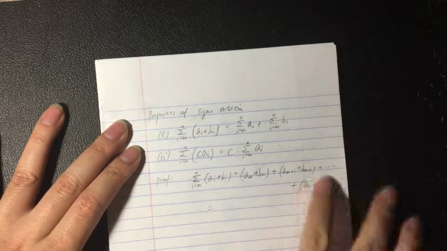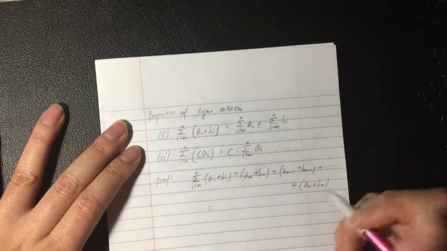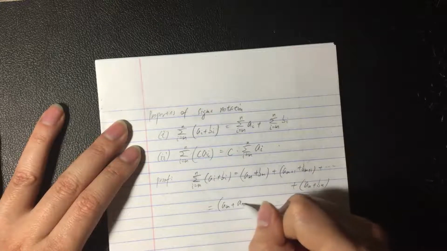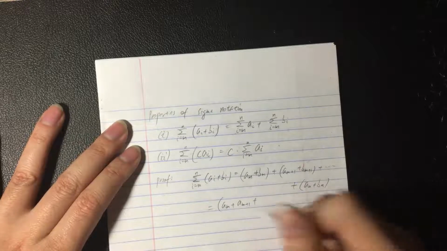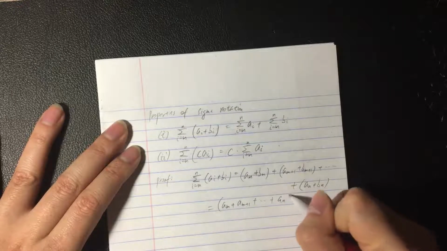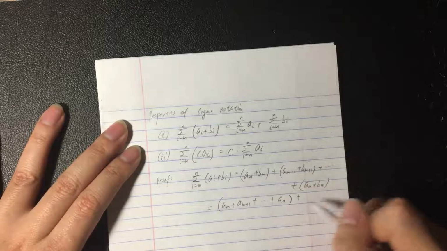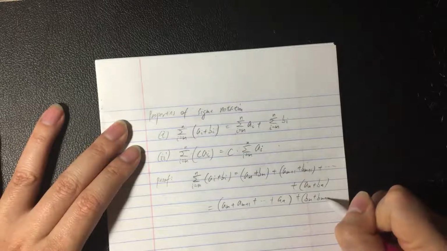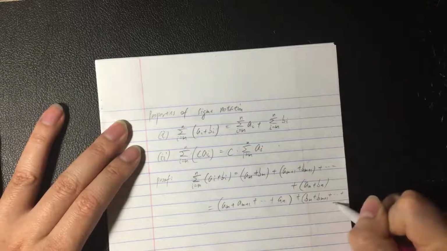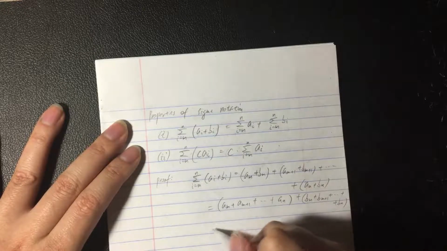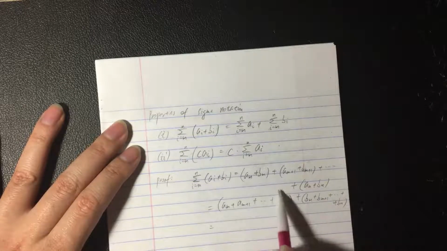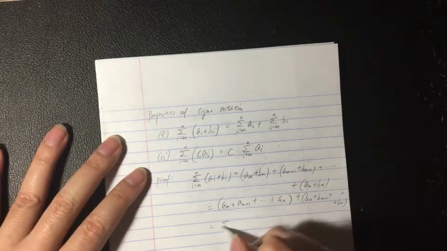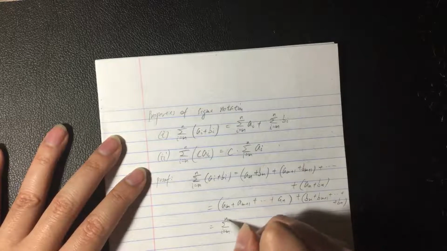If I expand this sigma notation, that's what I get here. Then I can put all the a's together and all the b's together. I have a_m plus a_(m+1) plus up to the last one, a_n. Then all the b's: b_m plus b_(m+1) plus the last term b_n. Then I write the first part back in sigma notation: the sum of i from m to n of a_i.